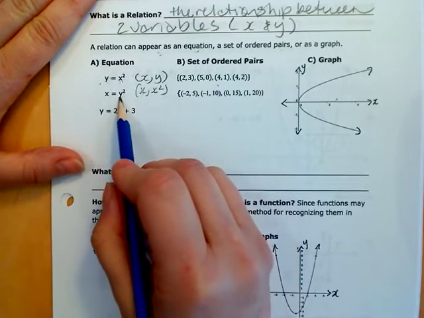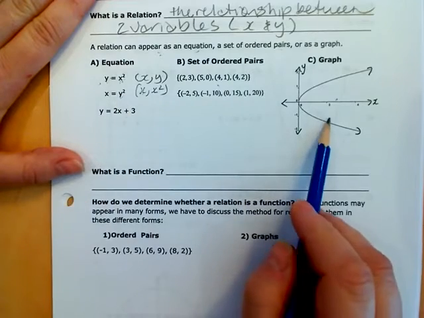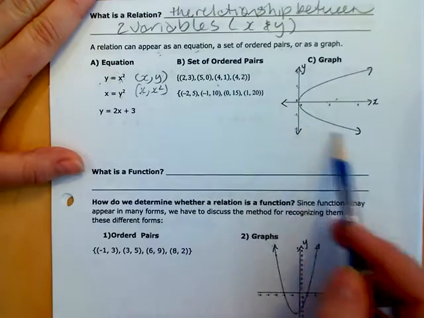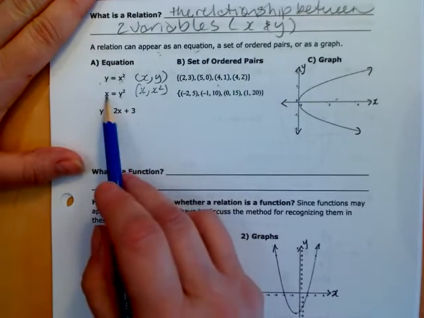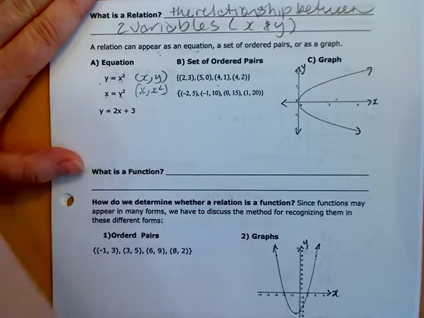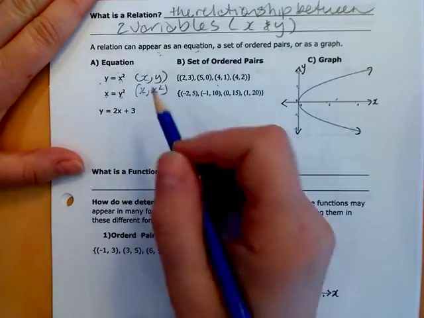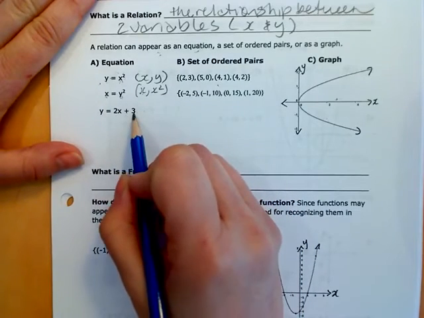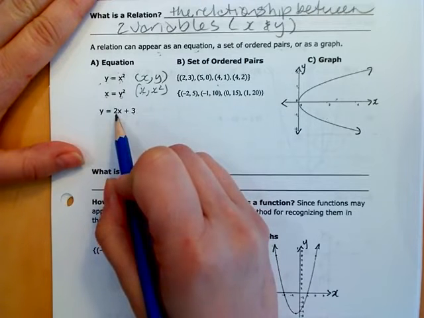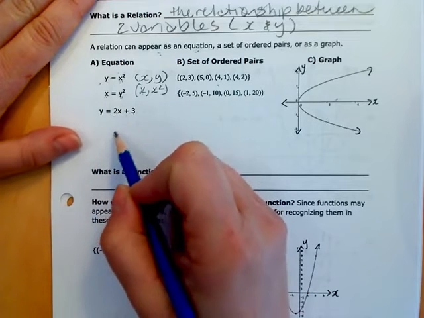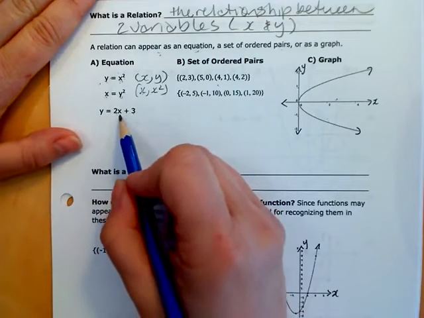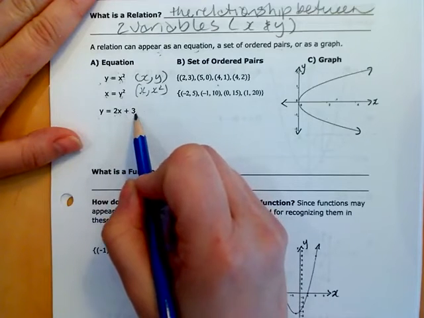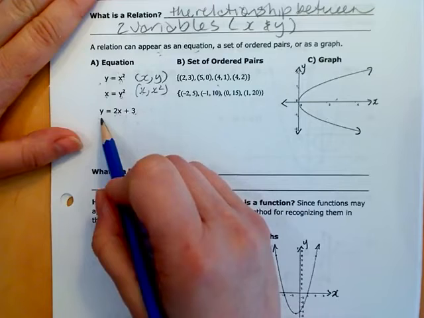Then we have this. You might not know what it looks like. It actually looks like this. This is a parabola this way. And when we have a parabola opening up this way, it's the swap of x and y: x equals y squared. And then, of course, this we know is a line. y equals mx plus b, y-intercept 3, slope is 2, or 2 over 1. And the relationship between x and y here is whatever x is, you multiply it by 2, and then you add 3. That is what y equals.